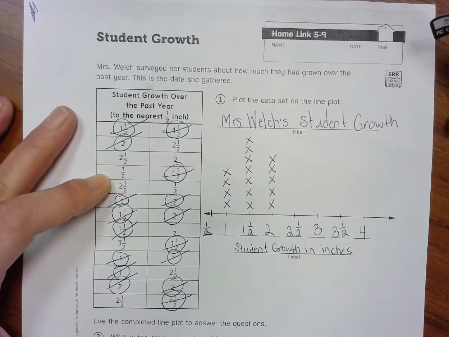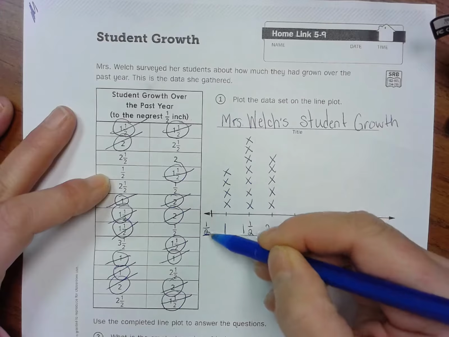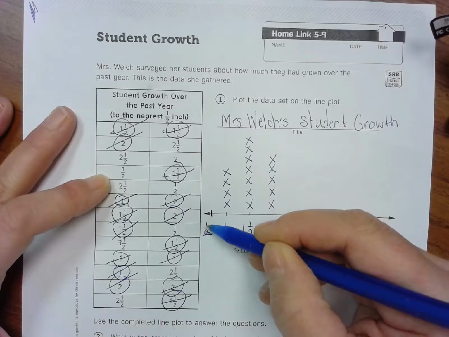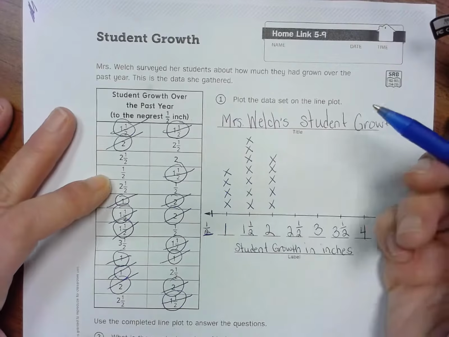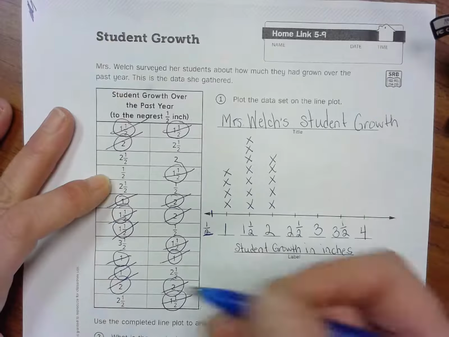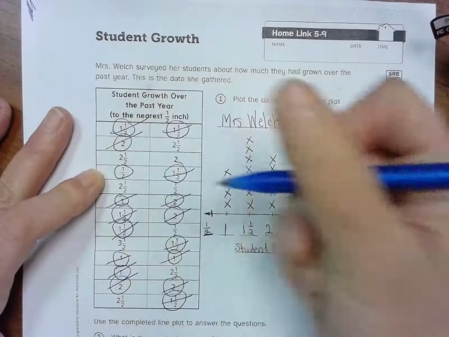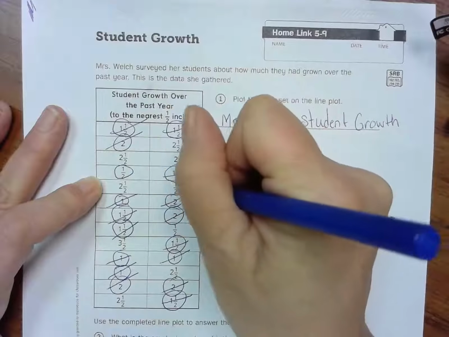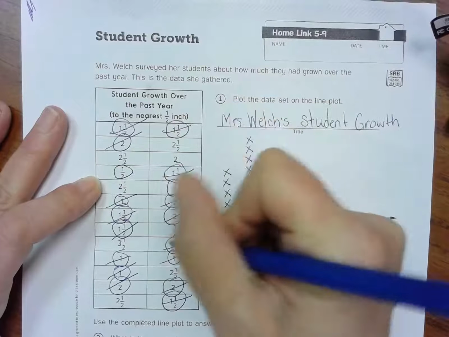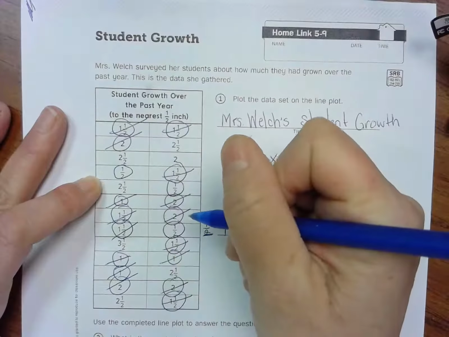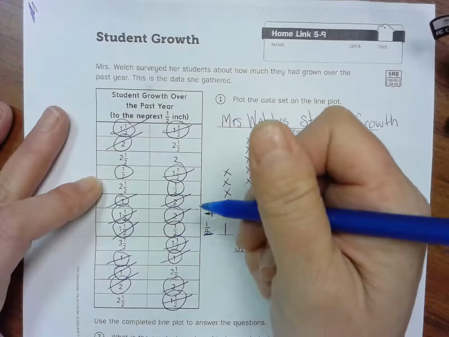So you can go ahead and do that too. Just make a line here for half, and here's half. So now I'm going to circle the halves. And you know what we say about mistakes? Mistakes are not only welcome, they are expected, and that's how we learn. And Miss Christie makes mistakes too, and that's okay.